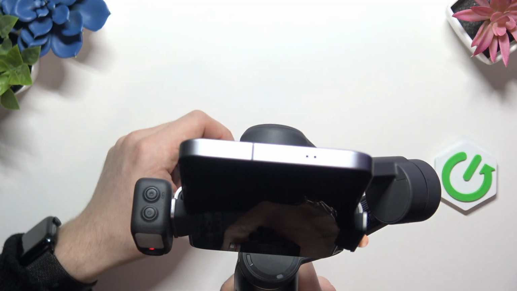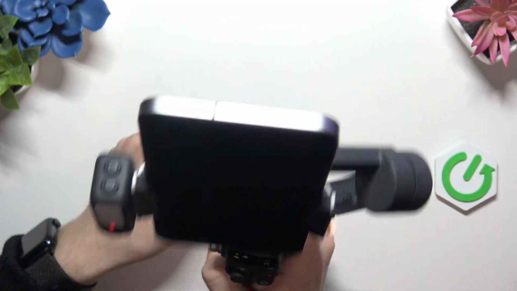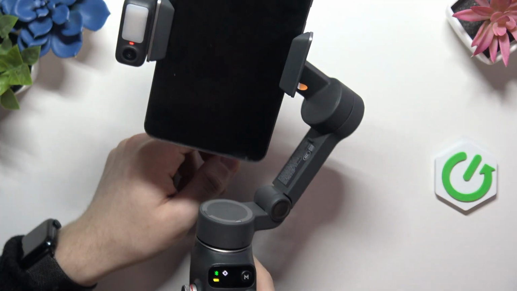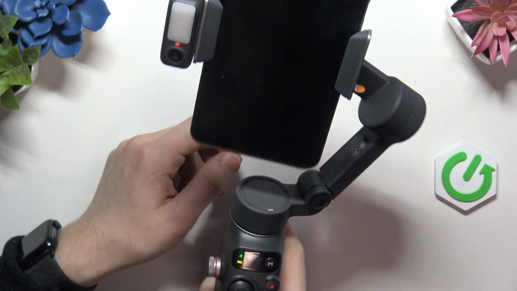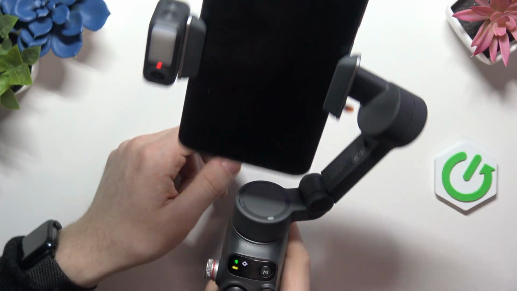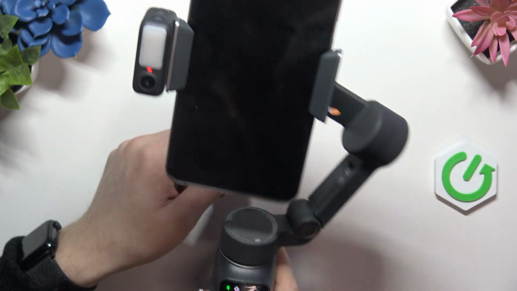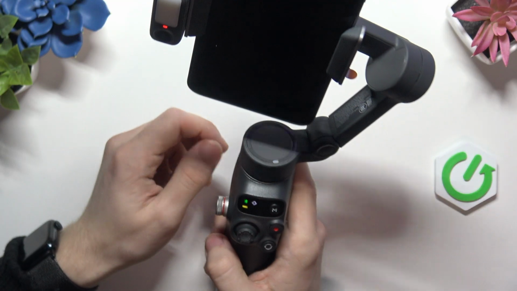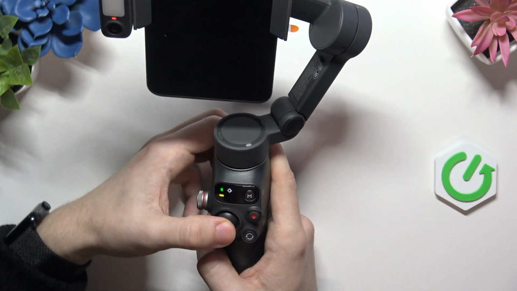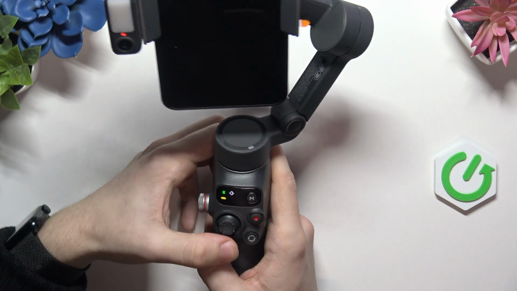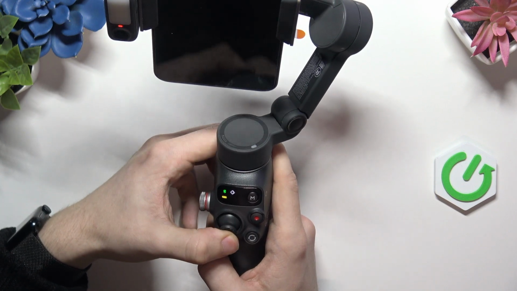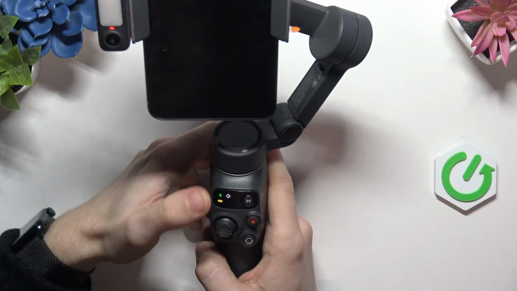And when I tilt the gimbal, the phone will follow as well. You can see how the phone rotates as I tilt it forward or back. Then also I can of course use the joystick to move up or down, left or right.